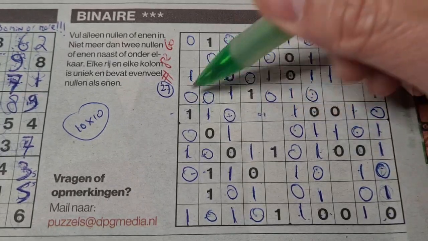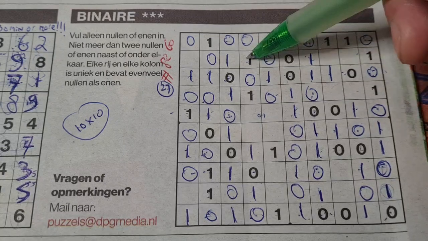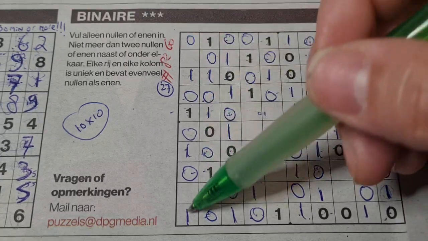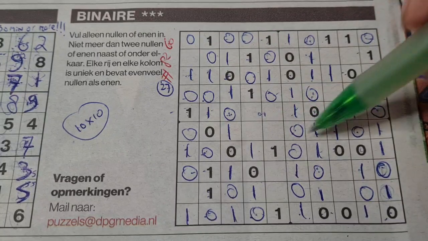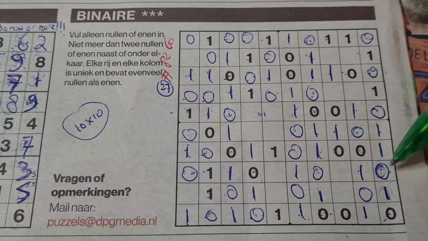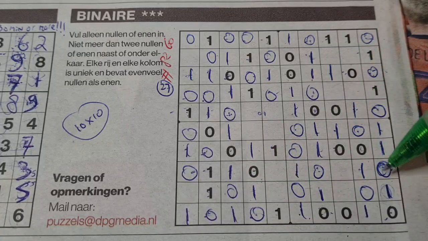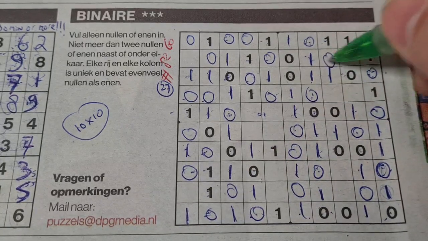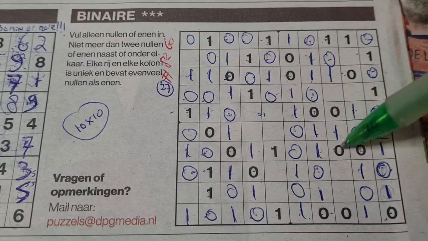Between the 1s comes a 0. Let me count the rest, 1, 2, 3, 4. Between two 1s comes a 0.